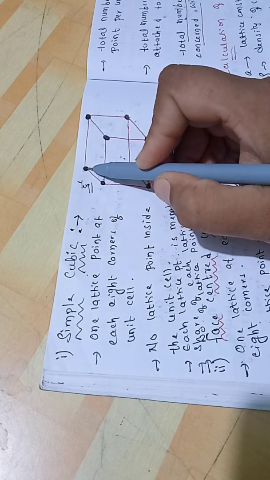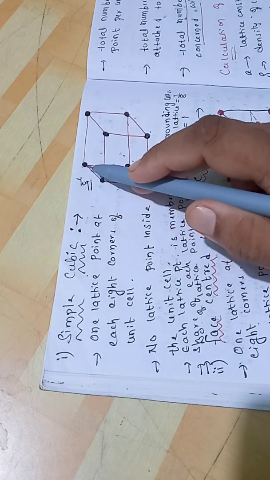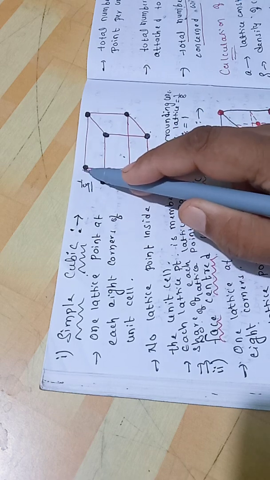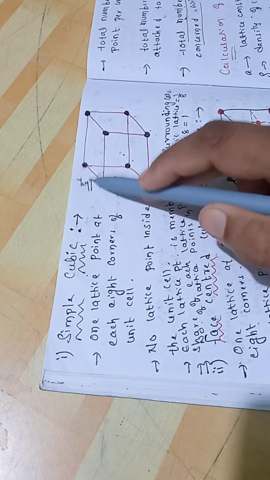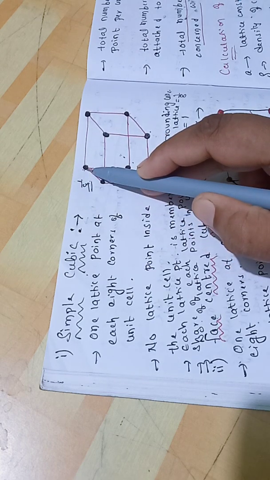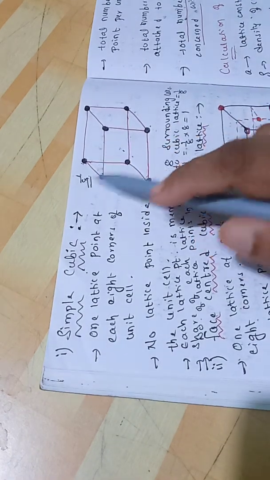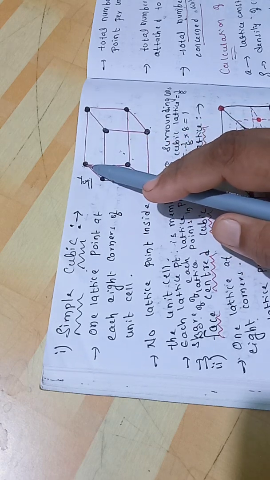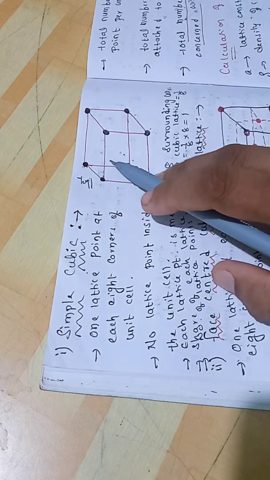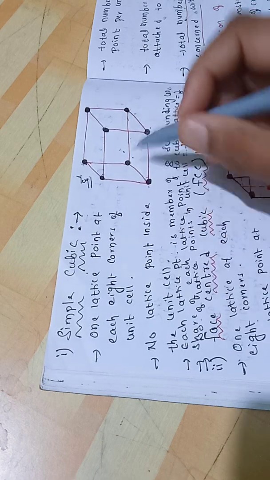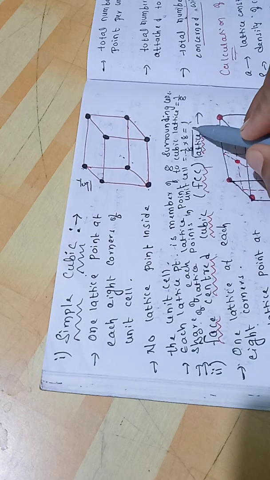So what we can say: it is surrounded by 8 unit cells, so the share of each cell is 1 by 8. 8 cells surround one single lattice point, so the share is 1 by 8. So the number of lattice points in the unit cell is 1 by 8 into 8, that is 1.